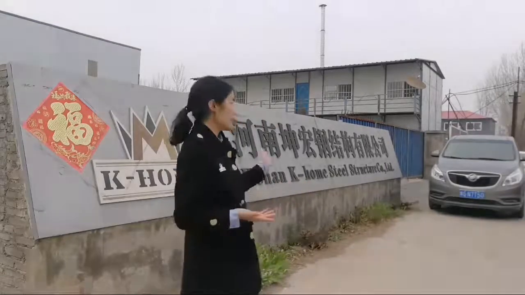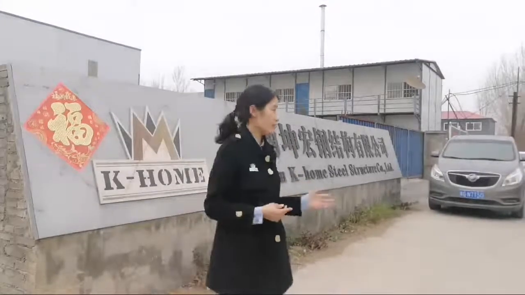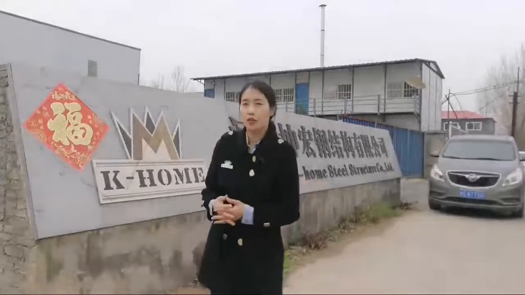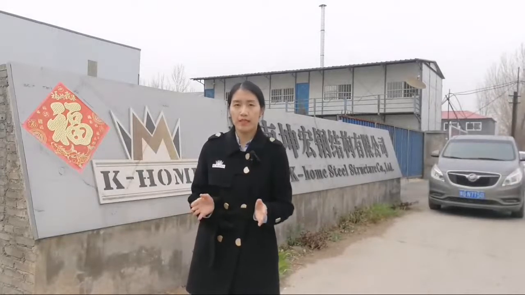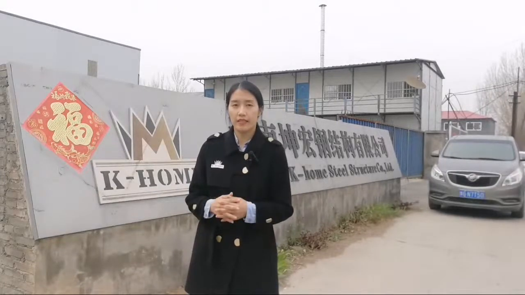Welcome to our factory. We were founded in 1997 and located in Xinxiang City, Xiaodian. Here is the industrial gathering area. You will see near our factory there are many factories here, such as the manufacture of doors, windows. We're working together to make the container house.